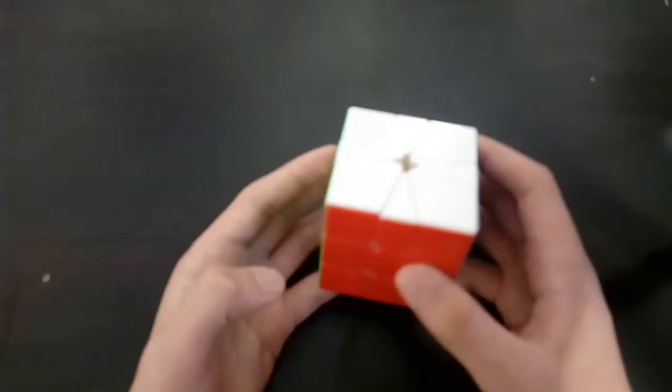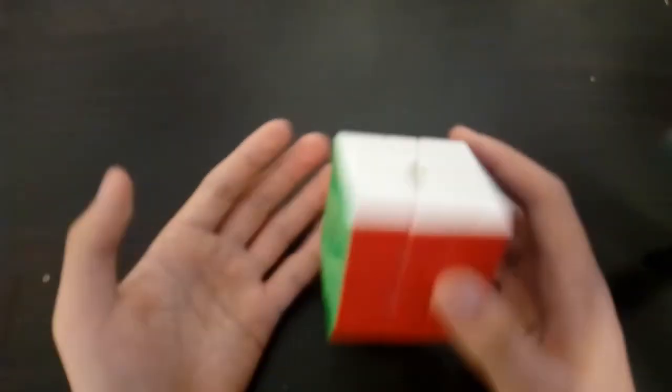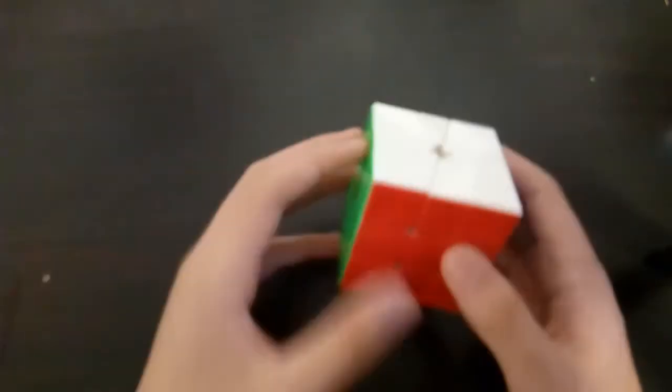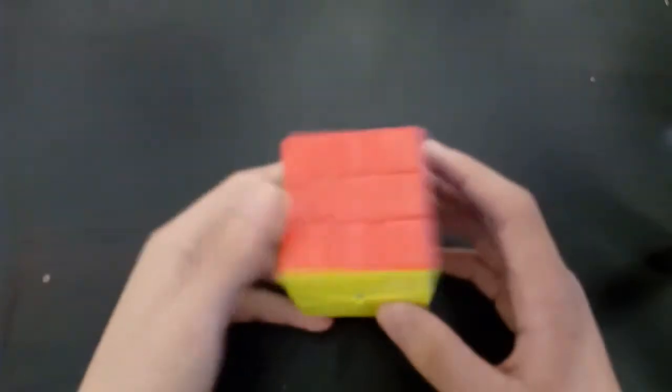Currently, using the Vandenburgh, I average sub 10, sub 9.5, around that point. I don't really know what my average of 100 is yet, but it's definitely sub 10.